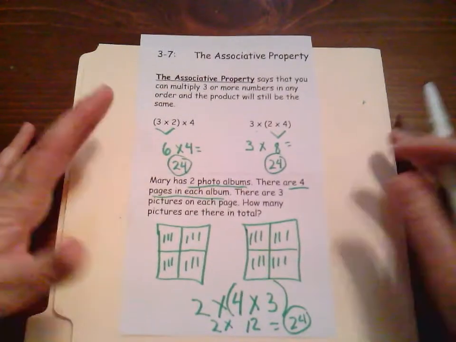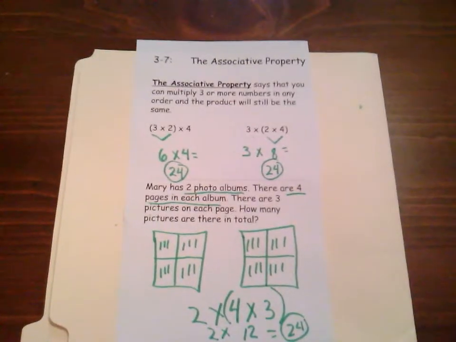So just to review, the associative property is a really useful strategy when you have 3 or more factors that you need to multiply. You can multiply them in any order, and that way you can choose the strategies that work best for you depending on your factors.